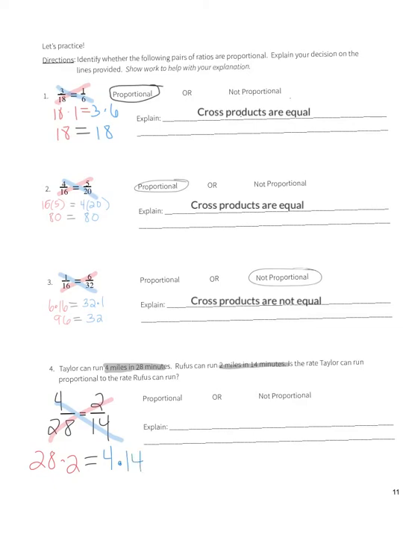If that is true, then we know that these rates are proportional. If it is not, they are not proportional. So 28 times 2 is equal to 56, and 4 times 14 is equal to 56. Okay, these are both equal, so we know that these are proportional.